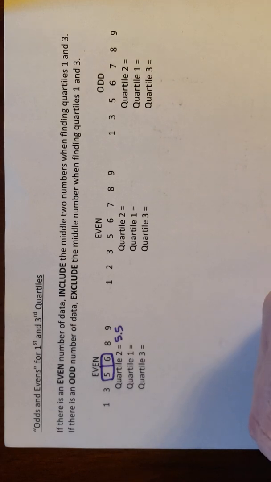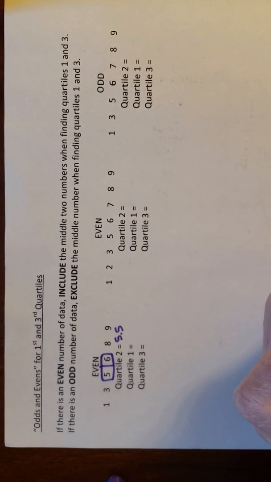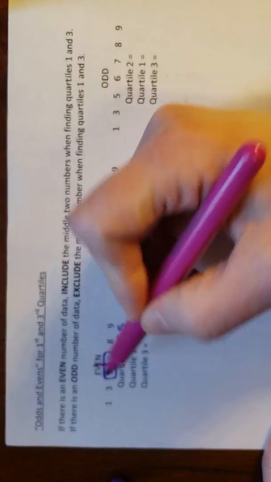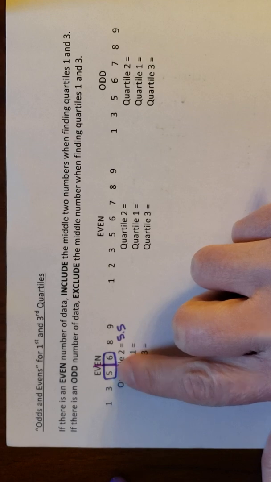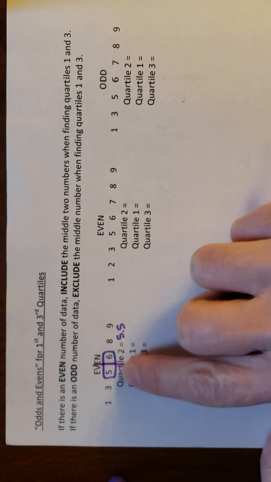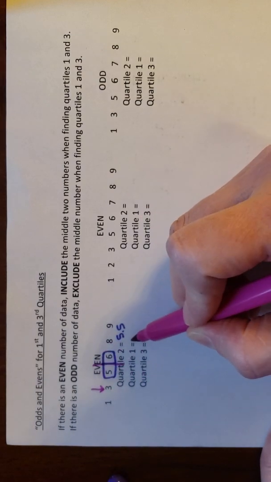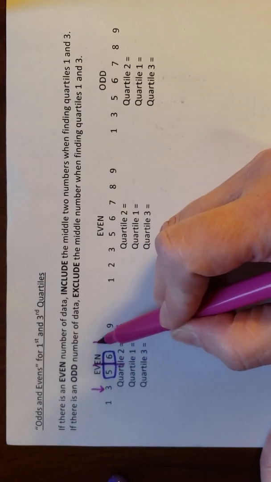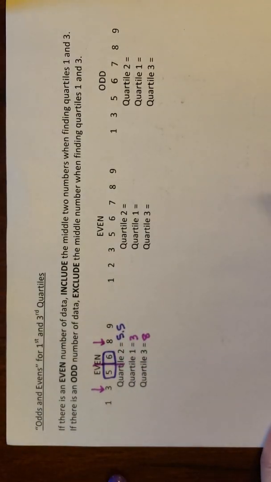I put them in the order that you would find them, right? Okay. To find quartile 1, you are going to focus on only the left side, the small side. And when you do that, you do include this 5 here that you use to find quartile 2. So your quartile 1 is this 3, and quartile 3 will be this 8. Again, you use those numbers again.